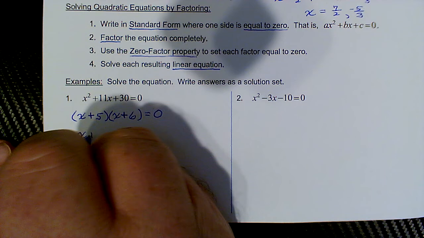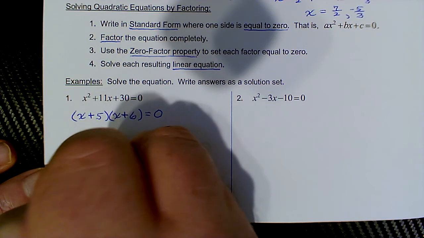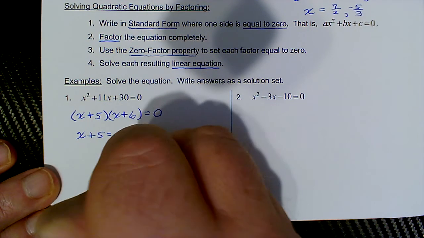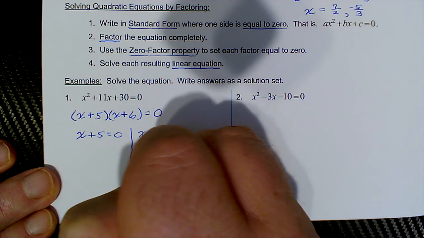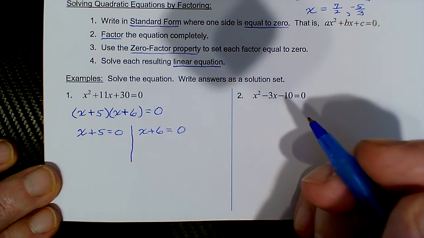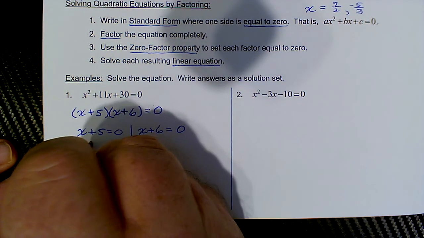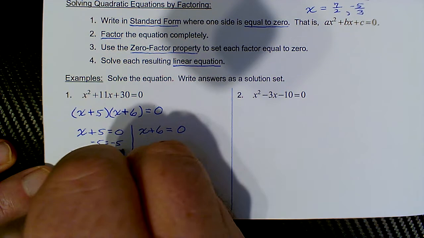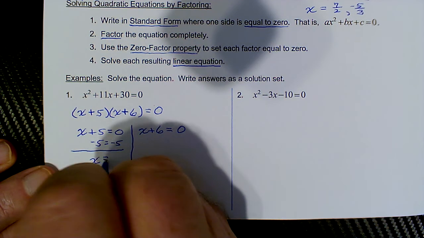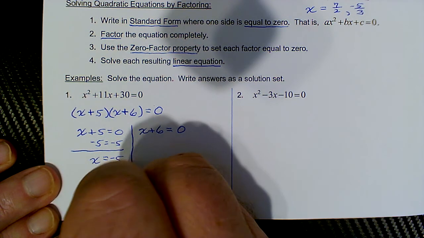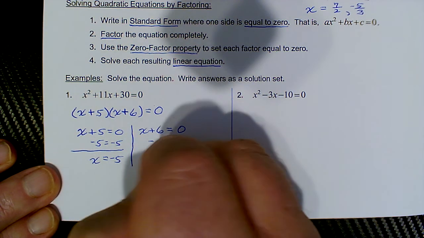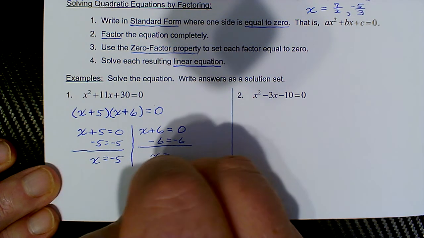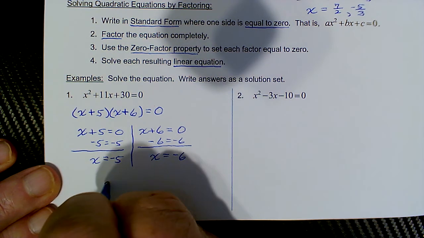So we set x plus 5 equal to 0. Again, common practice is to draw a line to separate the two linear equations. And we set x plus 6 equal to 0, and then solve these either by inspection or showing it literally as I'm doing. So x is negative 5. Here we're going to subtract 6 from both sides, and x is negative 6.